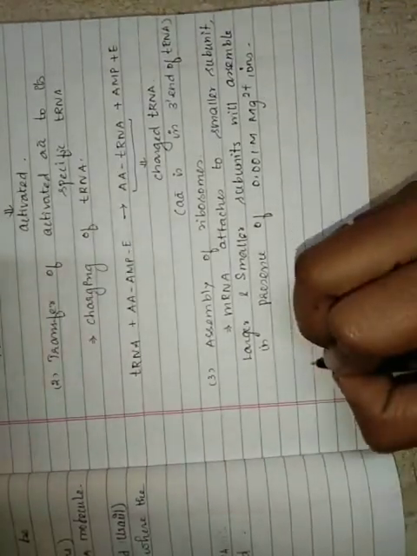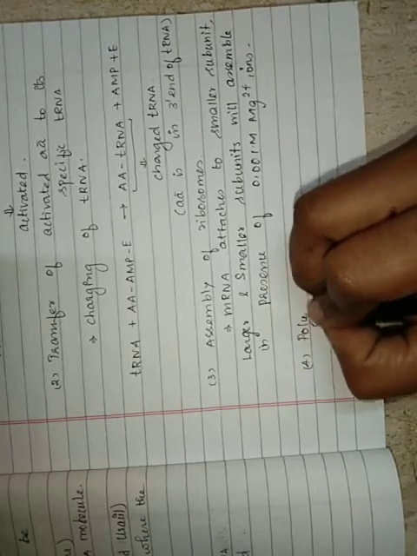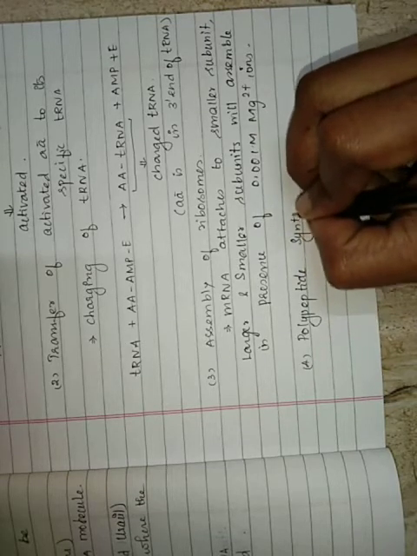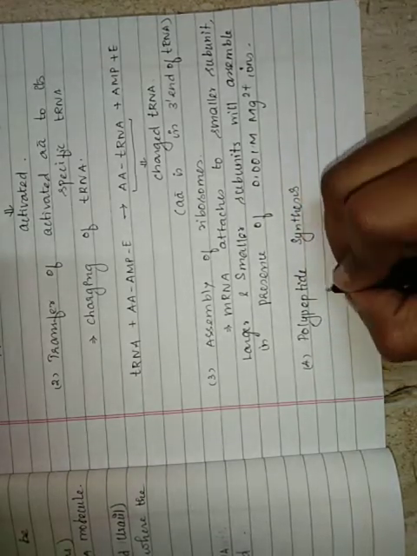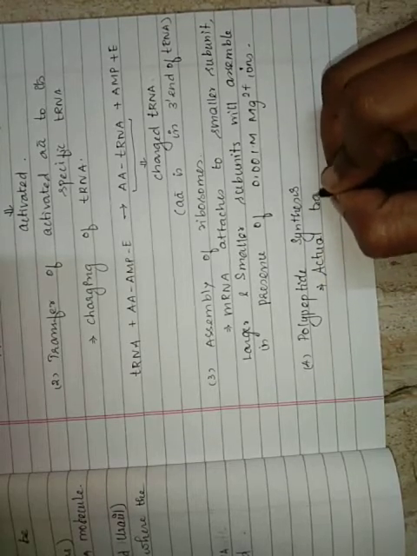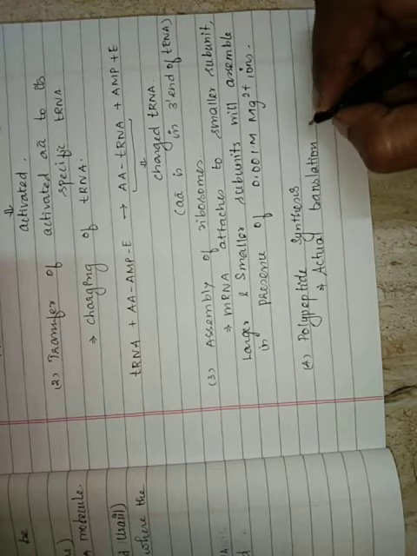The next step is called polypeptide synthesis. This is the actual translation process, during which a polypeptide chain is formed.